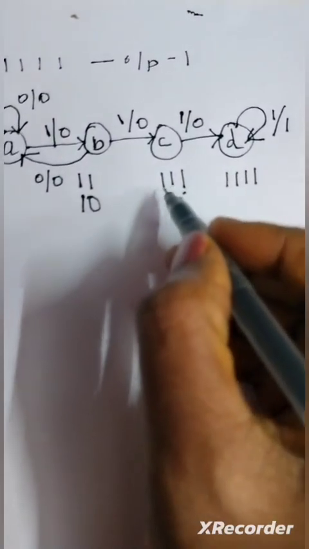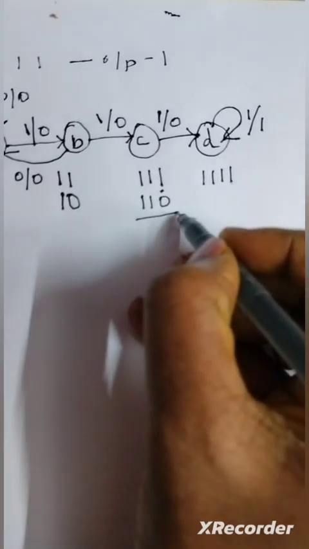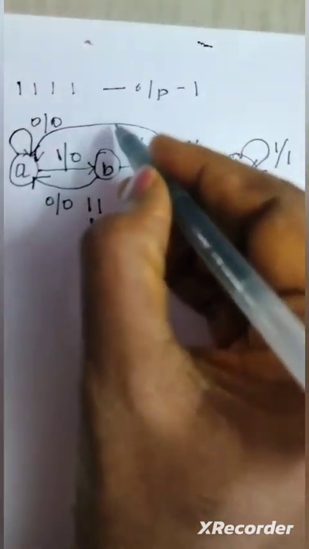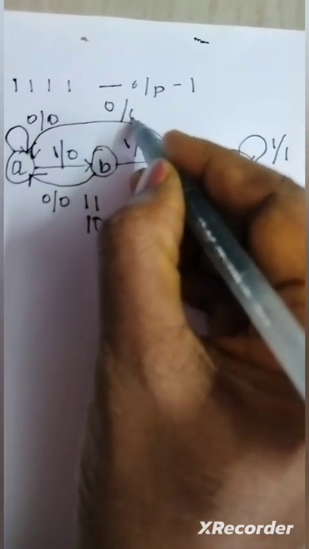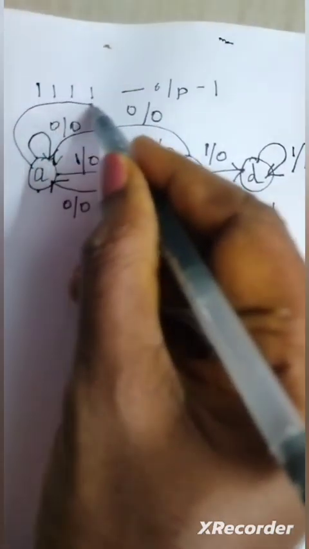Next, you are detecting 1 1 1. It is moving to the D state. Suppose you are detecting 1 1 0, what will happen? Your sequence is wrong again, so it is moving to the initial condition. Your input is 0, your output is also 0. Next, you are detecting 4 ones. If you are detecting the 4 ones, it is retained in the same state. Suppose you are detecting 1 1 0, where will it move? Again, it is moving to the initial condition. What is the initial condition? This is the initial condition.